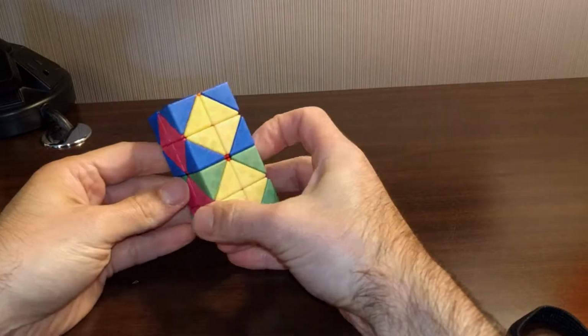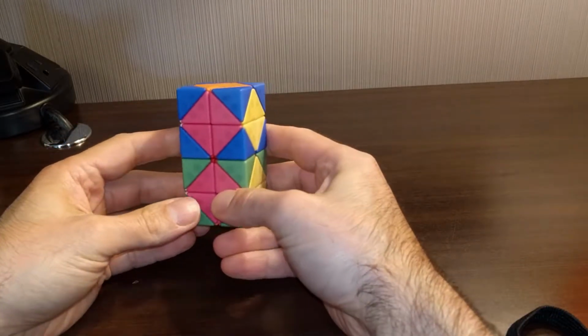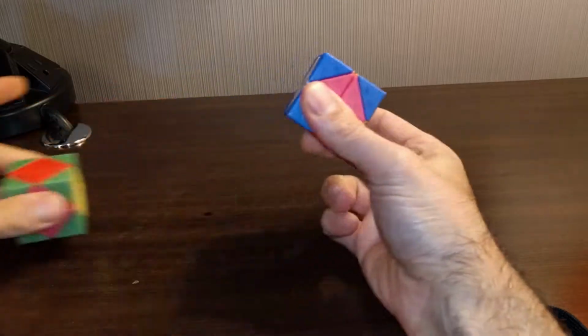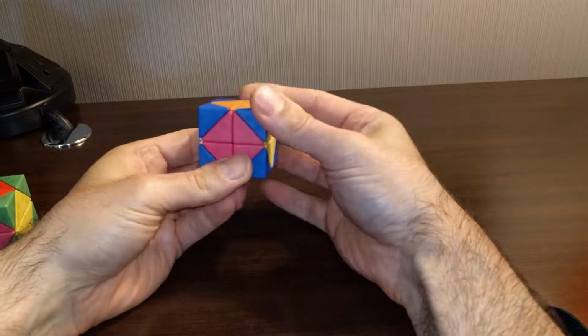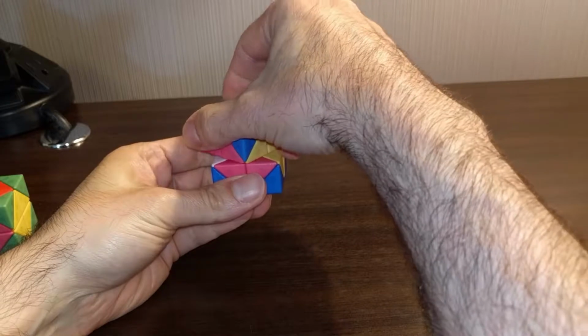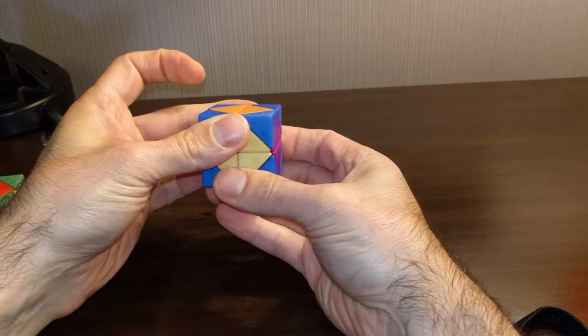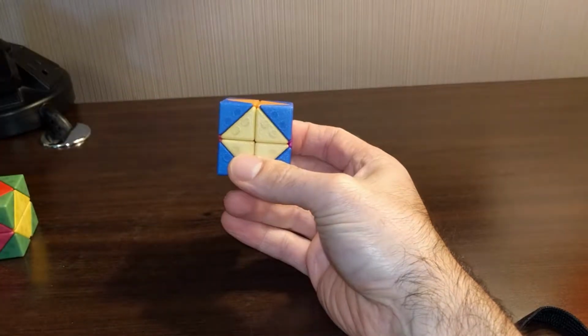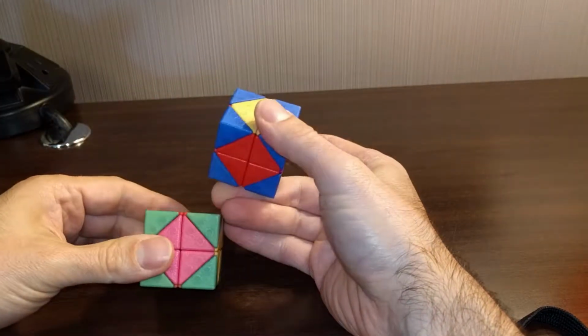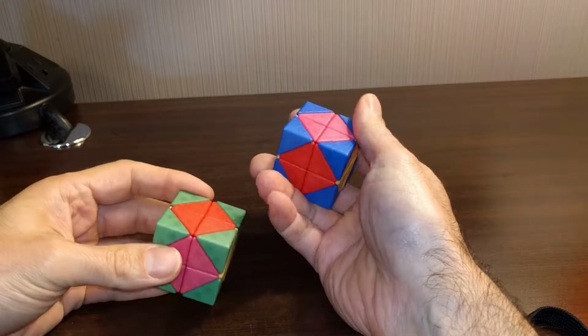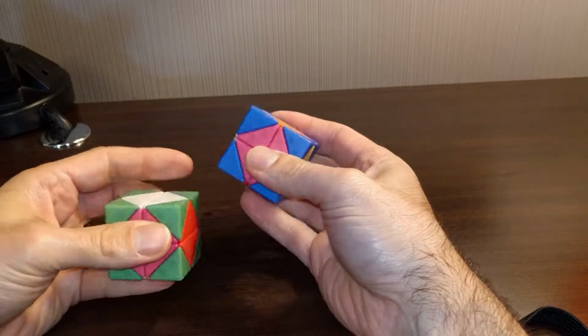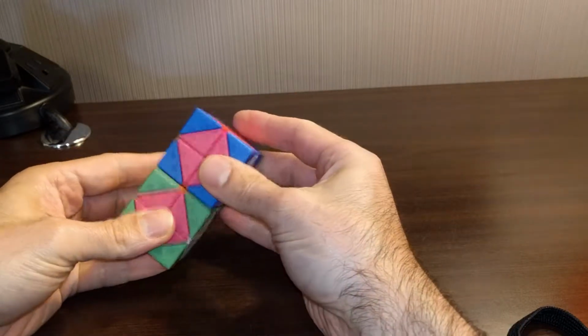And if you think about a regular 2x2x2 Rubik's Cube, I'll pretend this is one of those. If you were to rotate the top slice and then rotate the bottom slice in the same direction, that would basically be the same thing as reorienting the whole puzzle. So that's what's going on there.